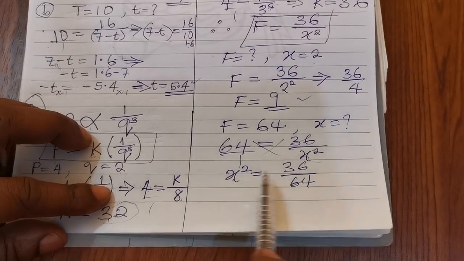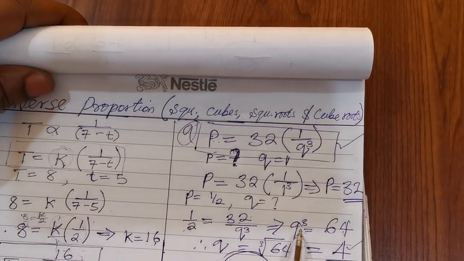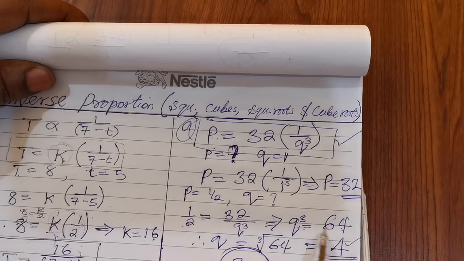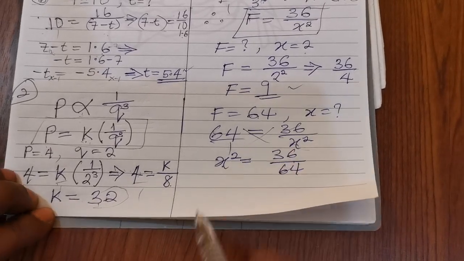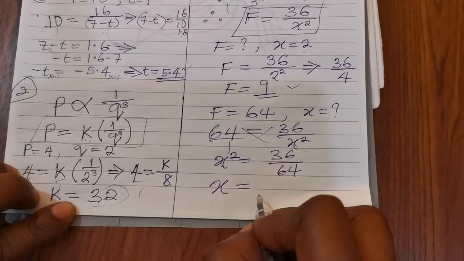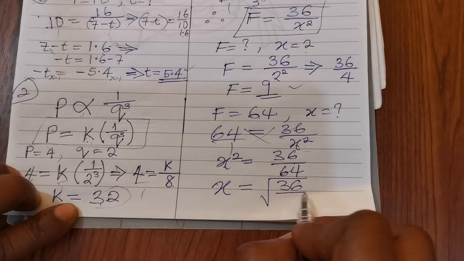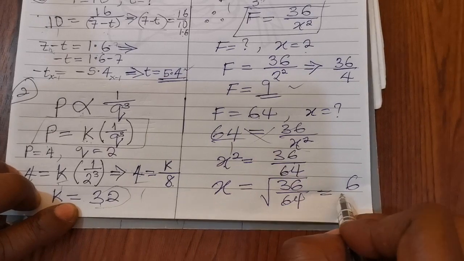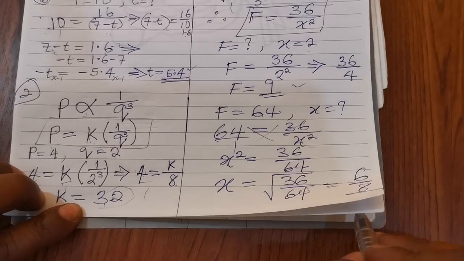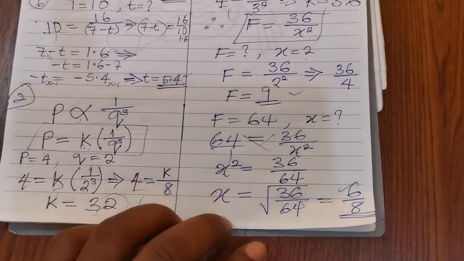For me to find my x, I'm going to find the square root of this. Remember what we did here. For me to find my cube, I'm going to find the cube root of this. So the same thing happens here. This is squared, so I'm going to find the square root of this for me to find my x. That is square rooting both sides. I have to find the square root of 36 over 64, and the square root of 36 over 64 gives me 6 over 8. So x is equal to 6 over 8.